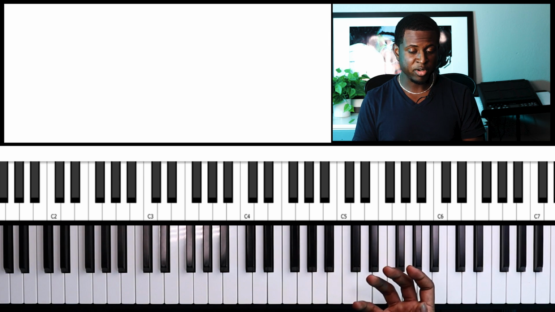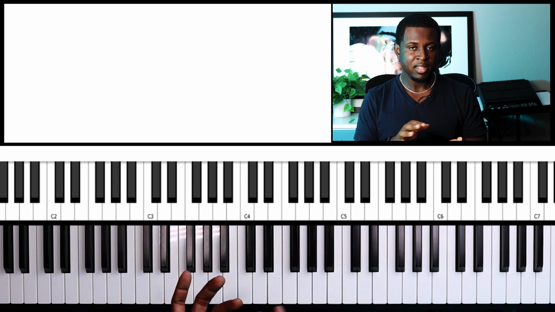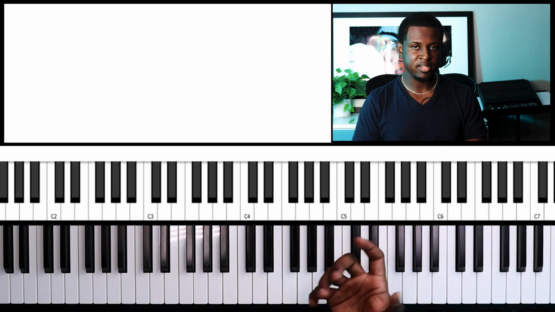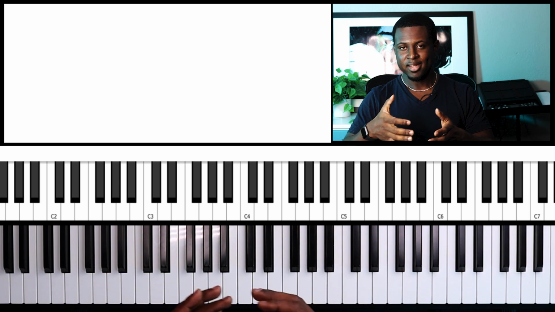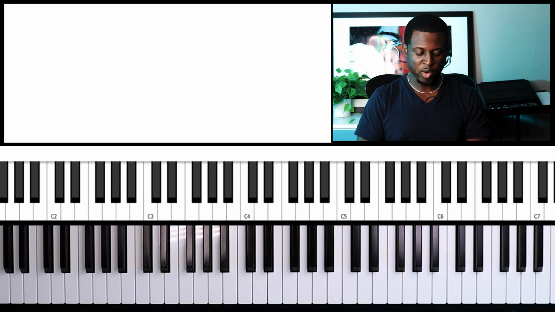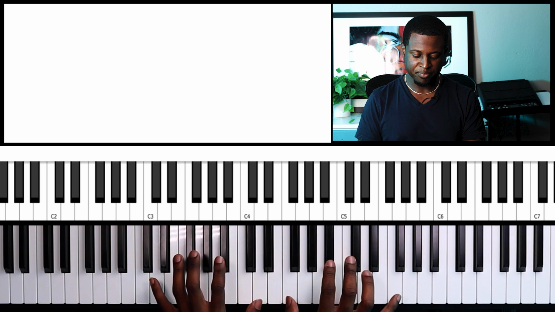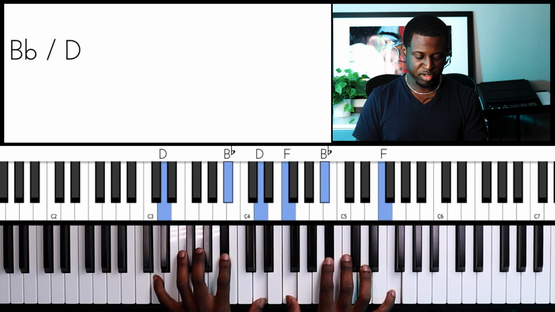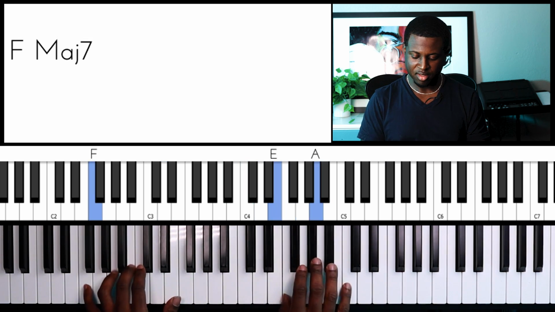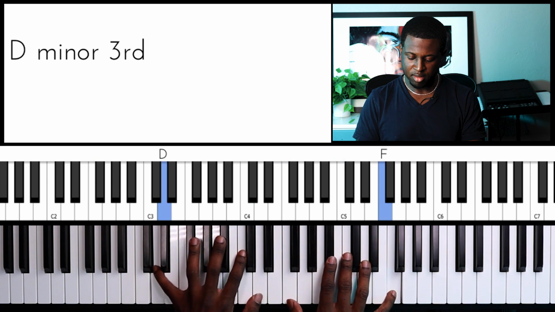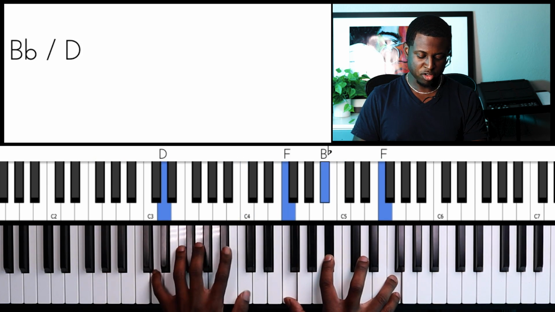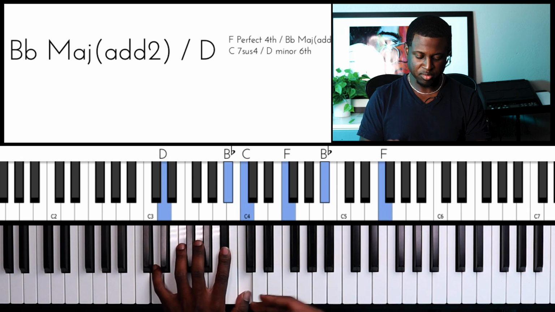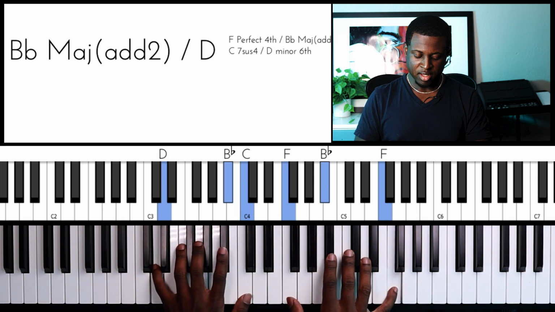Now, the next thing I would do is I would begin to play those same melodies, but then I would add an additional note, which would be a 6th away. All right, so what do I mean by that? So let's go back to that same B flat over D. So we have our drop two extension, which is what I'm calling it over here.